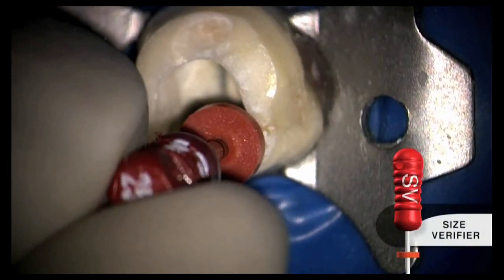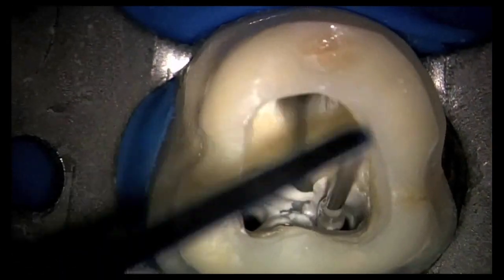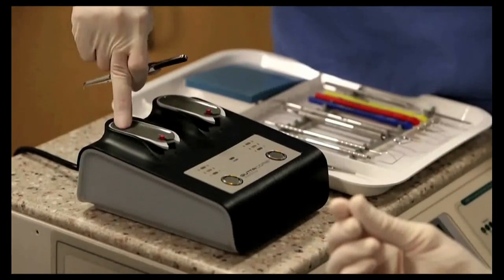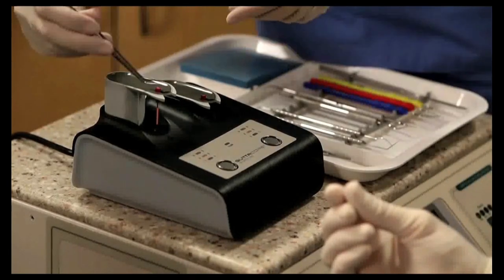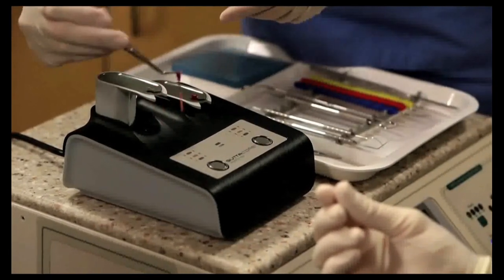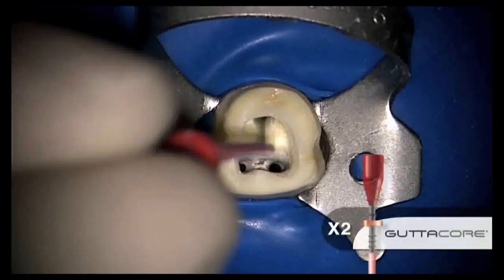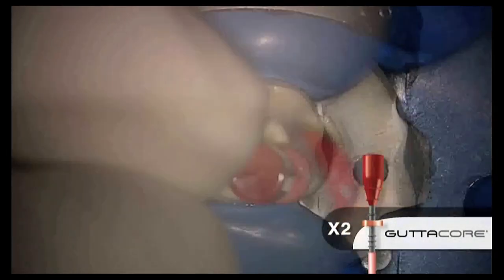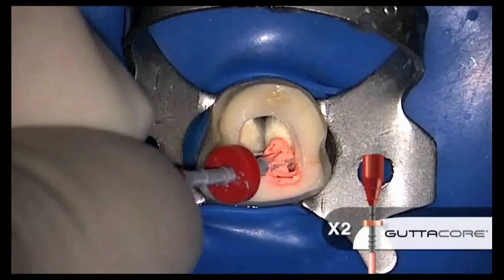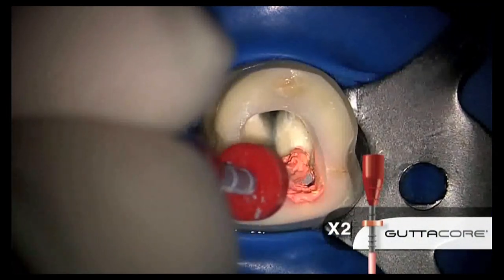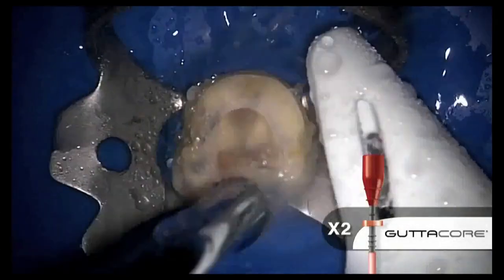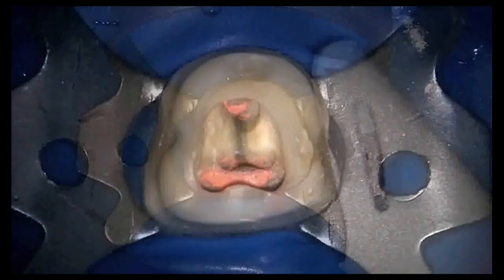As far as knowing if the shape is finished, again, when is it finished? When the verifier fits or when the cone fits. And in this instance, we're demonstrating the use of a carrier base, GuttaCore to be specific. And honestly, when you make great shapes, almost all techniques of obturation are going to be facilitated. Some are better than others. Some are more technique sensitive than others. That's another subject. It's not today's subject.